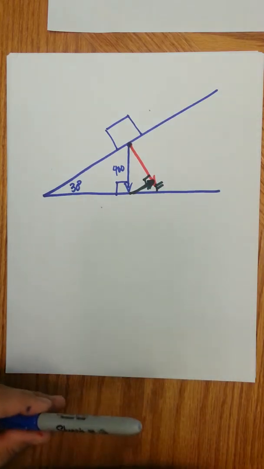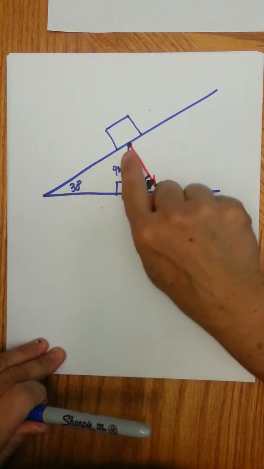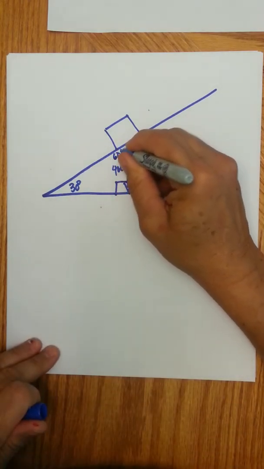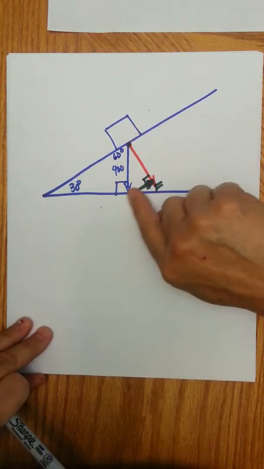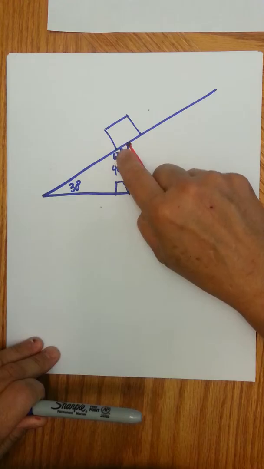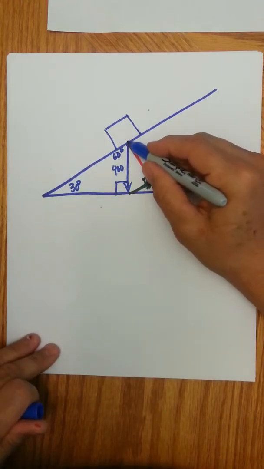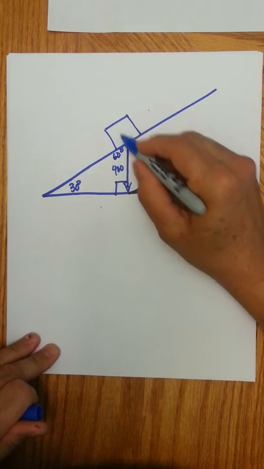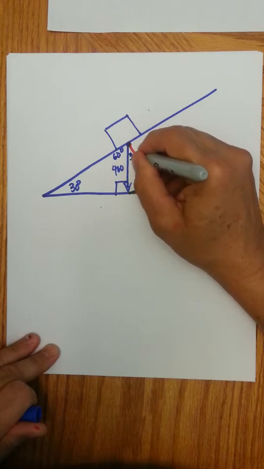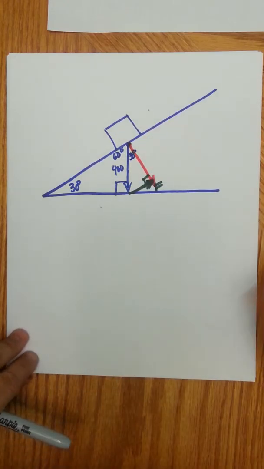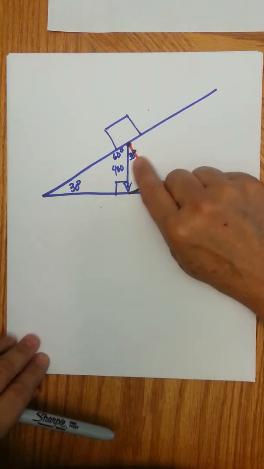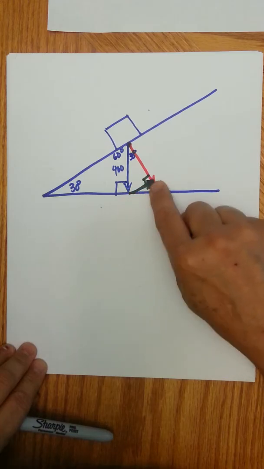All right, so we know that if this is 30 degrees, obviously this over here must be 60 because I've got a right triangle right here. So this is 60 degrees, right? But we also have this right triangle, correct? And this is also a right angle right here because this is perpendicular. The force of this box pushing down on the ramp is also 90 degrees right here. So this is 30 degrees. Okay. So now we're working with this angle right here. Relative to this 30-degree angle, how do I find out what this force is?